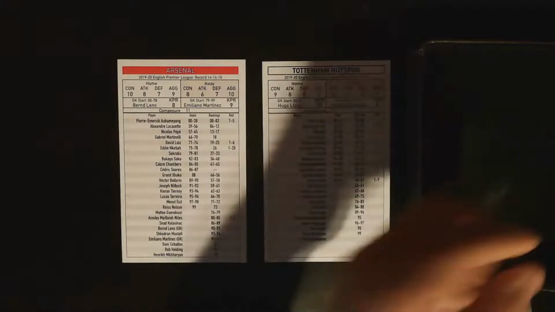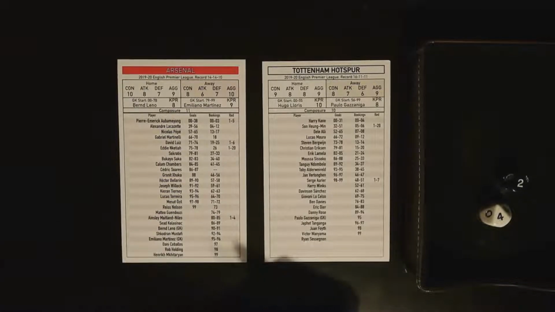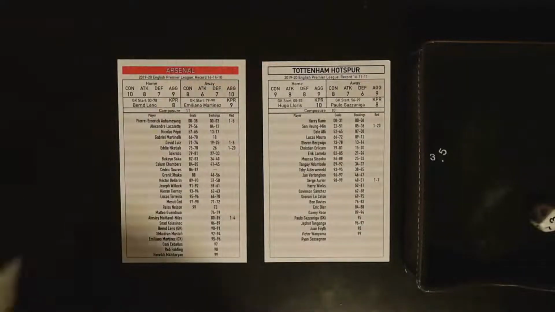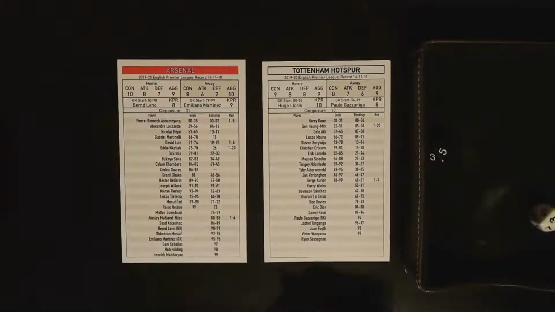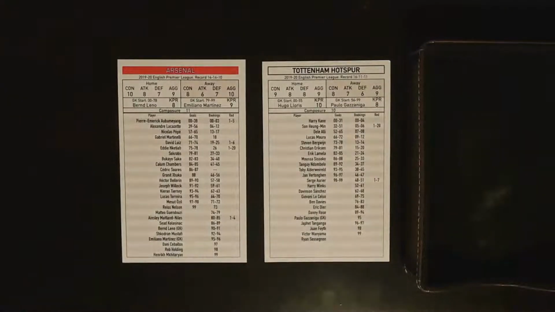So just barely a minute in. 24, and that's going to go to Pierre-Emerick Aubameyang. And Arsenal takes a 1-0 lead. Holy crap, that's a long name to spell. And we will roll for an assist on that, 53, and the assist is going to go to Granit Xhaka. And it's 1-0, Arsenal out in front.